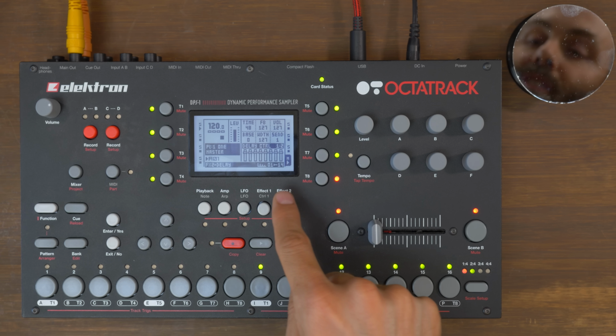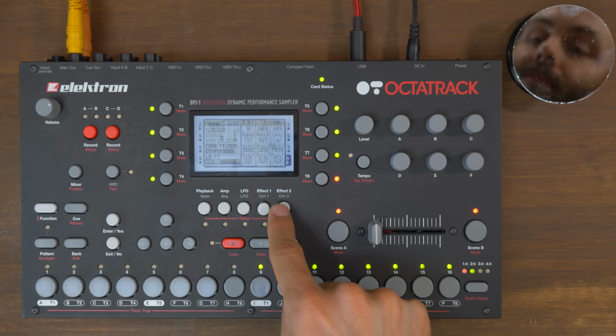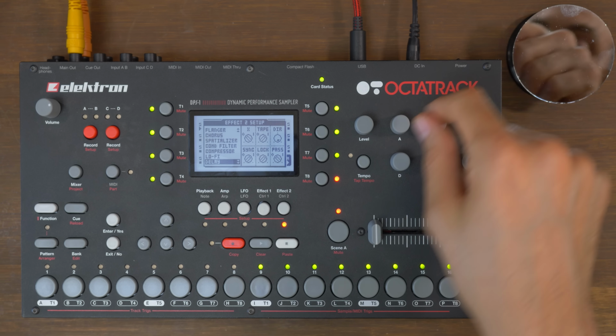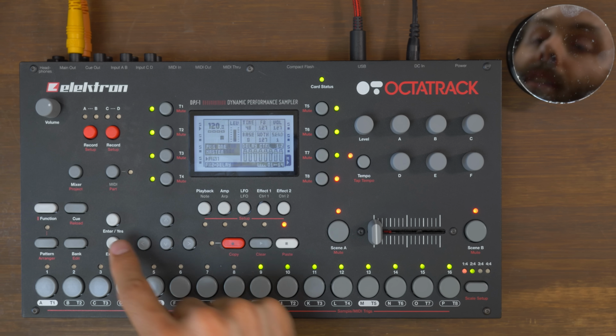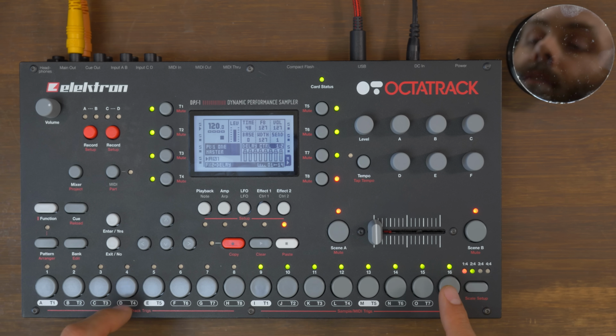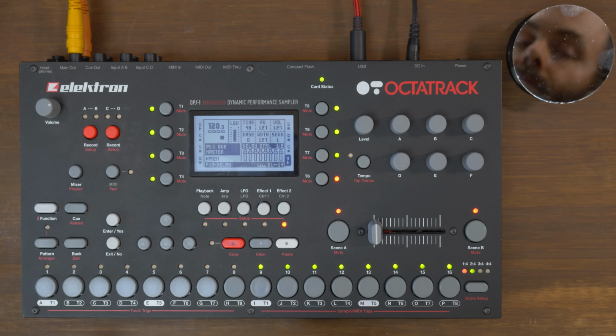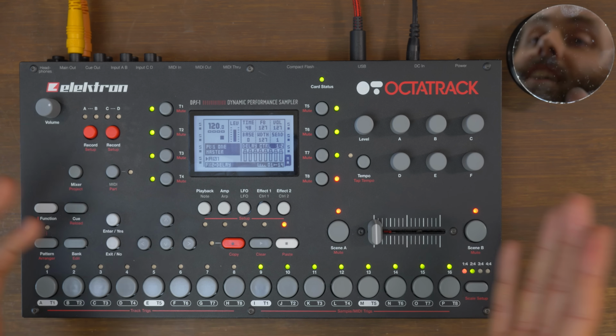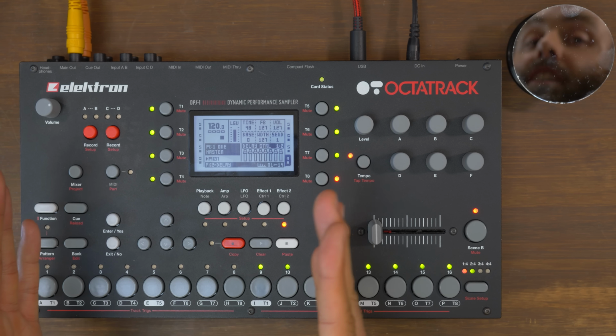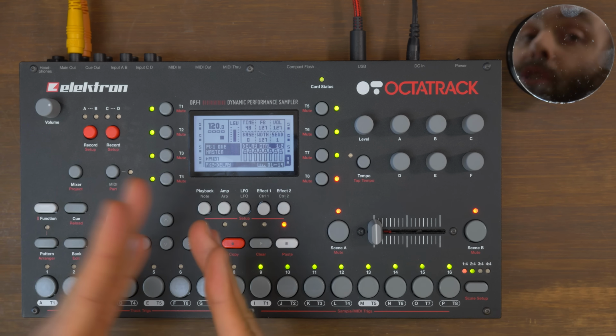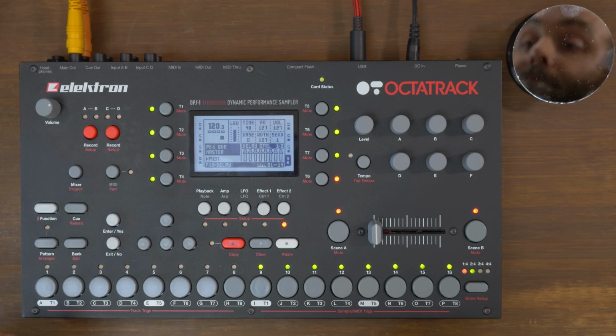So if I go to that track 8 again, double tap this, turn off the tape, and then try it again. Now you can hear that instead of speeding it up and down, it's actually cutting the buffer to make shorter or longer repeats. Cool.